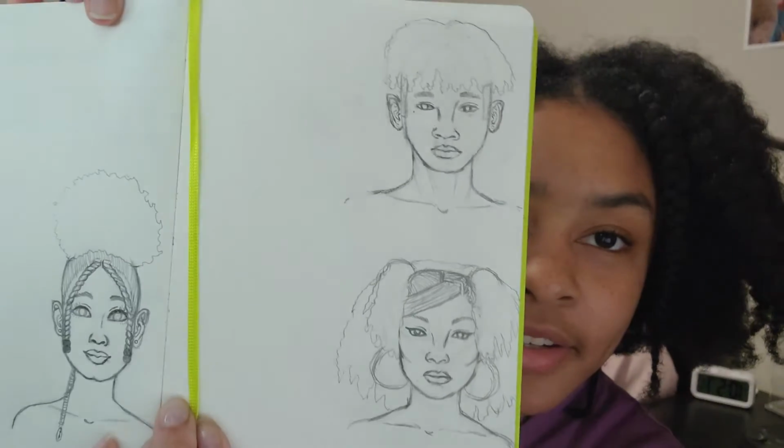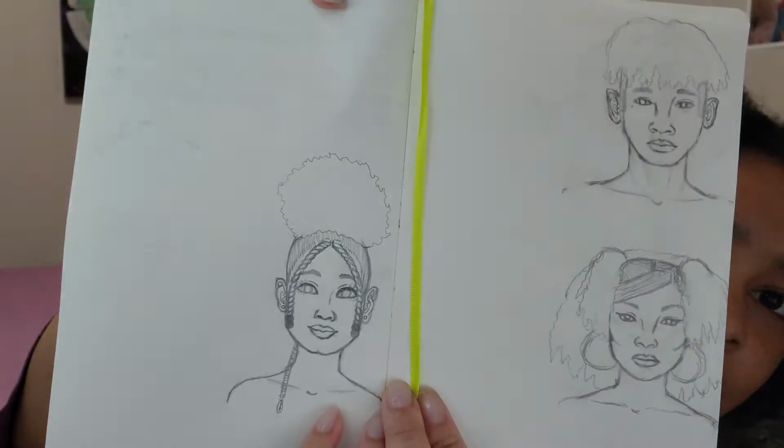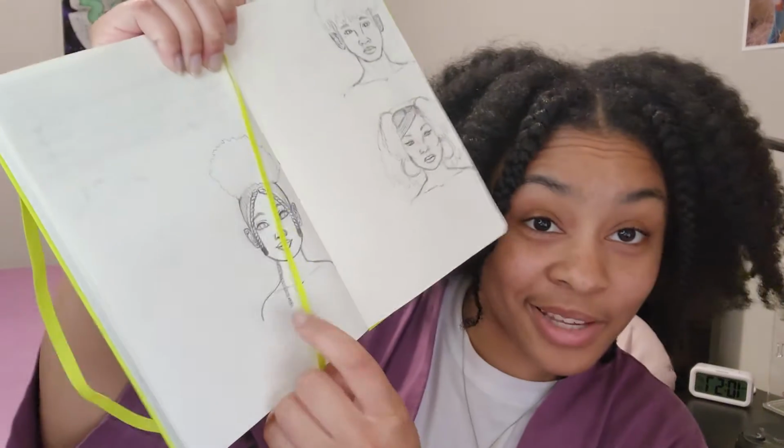I've done more since then. Don't ask me why they're in different sketchbooks. If you go to my TikTok, you can actually see me make this one, you know what I'm saying?